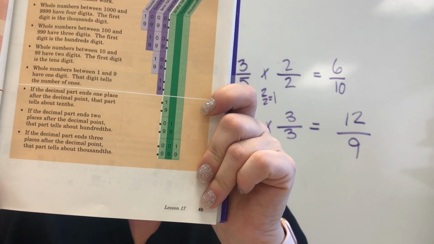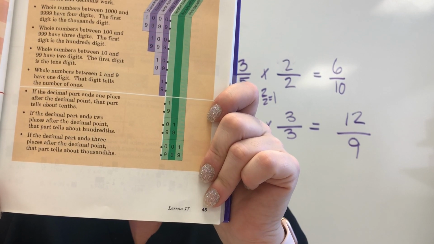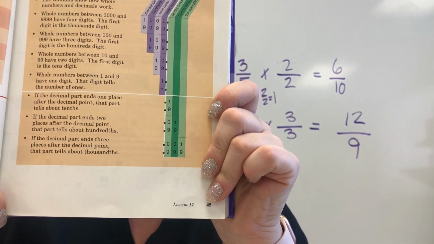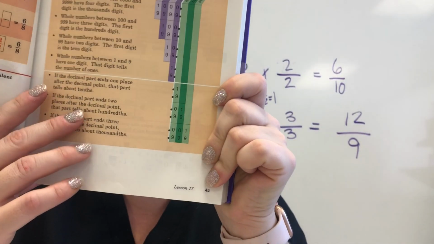Look at the first number. The number ends 1 place after the decimal point. So that number is 5 and 3/10. Everybody say that. 5 and 3/10.